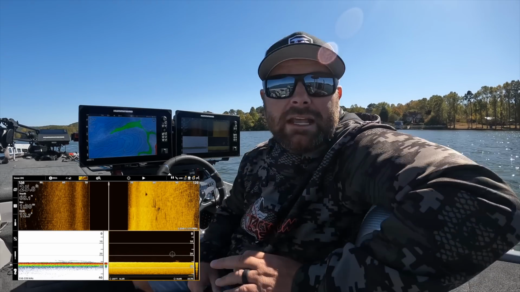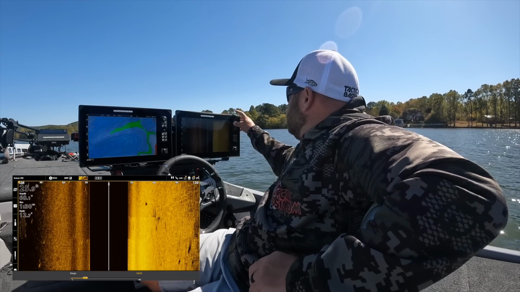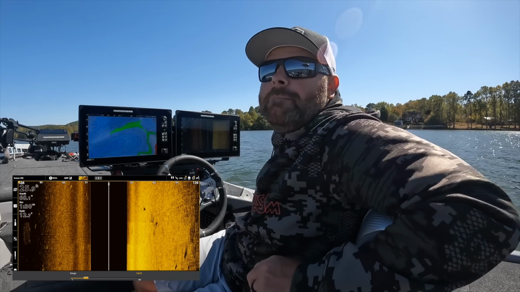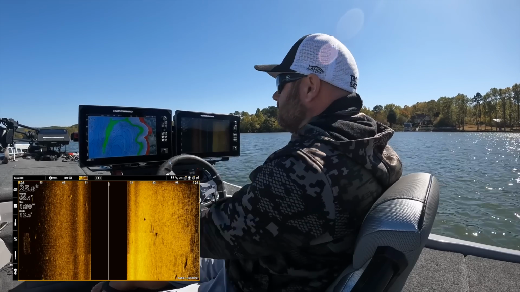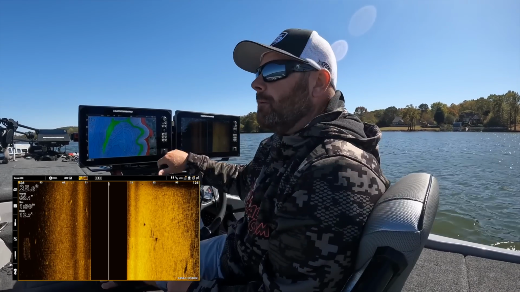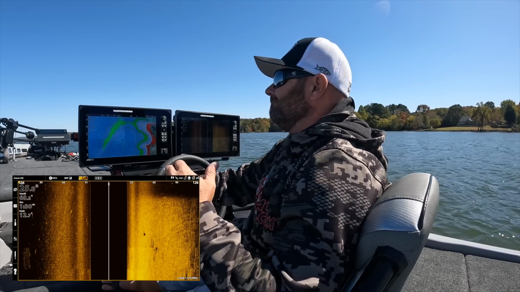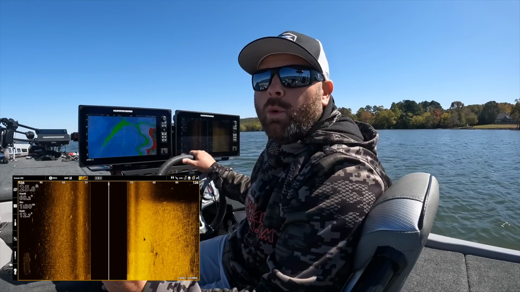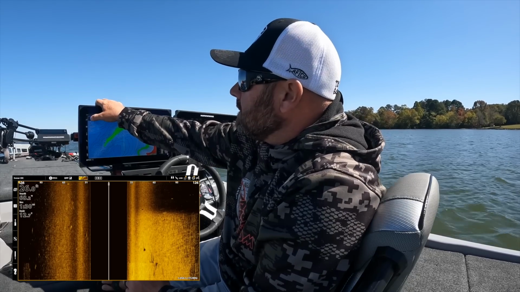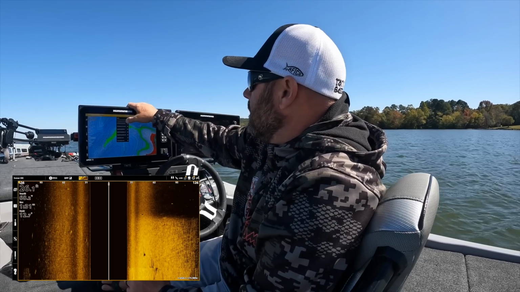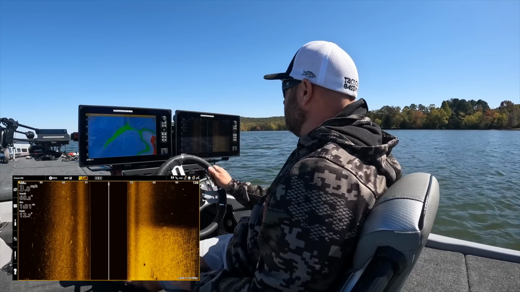So now that we have that dialed, the one last thing that I want to explain to you, and then we'll start idling. When you are adjusting, let me go ahead and start the motor up, and we'll get some clearer picture going on. When you start idling and you're searching for structure, right? You're searching for rock piles, foundations, flooded timber, whatever it may be, right? When you're idling, right now we are going at 3.9 miles per hour, 3.7 miles per hour, okay?